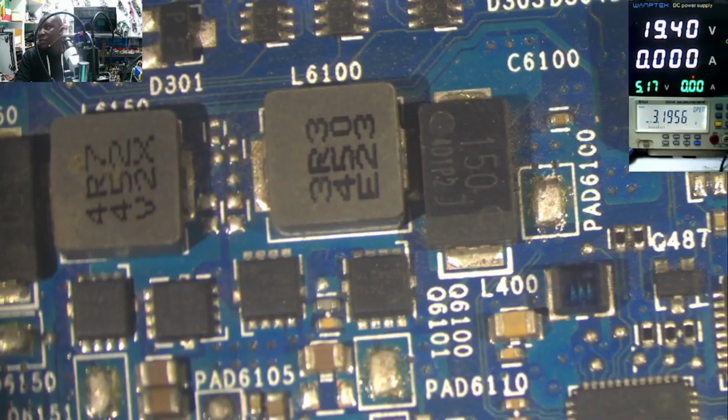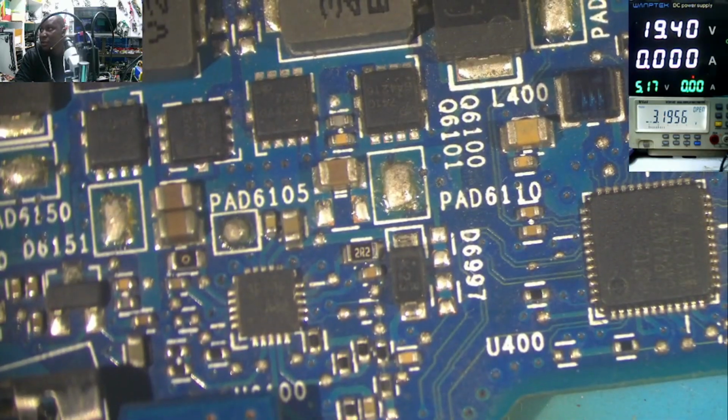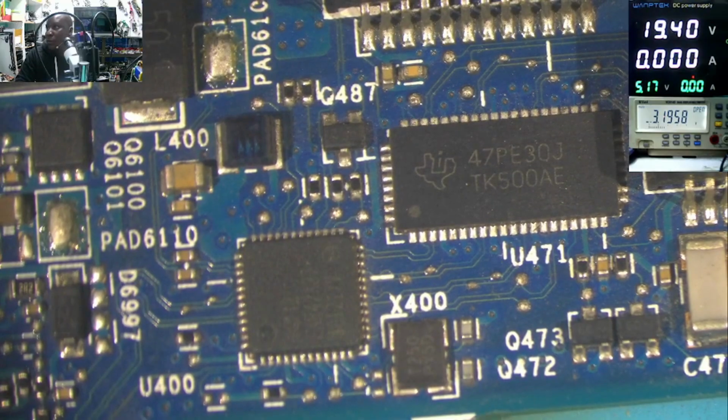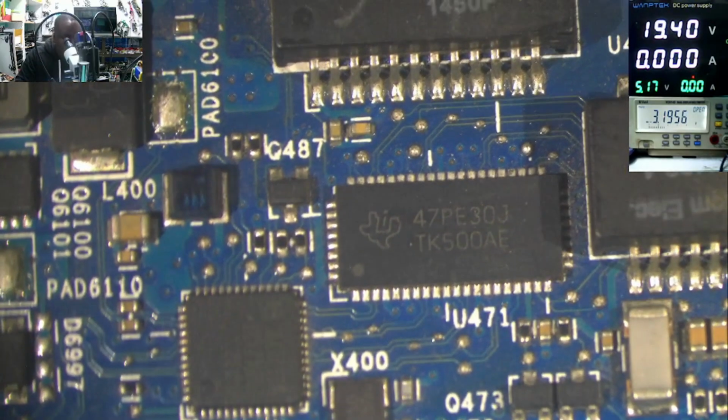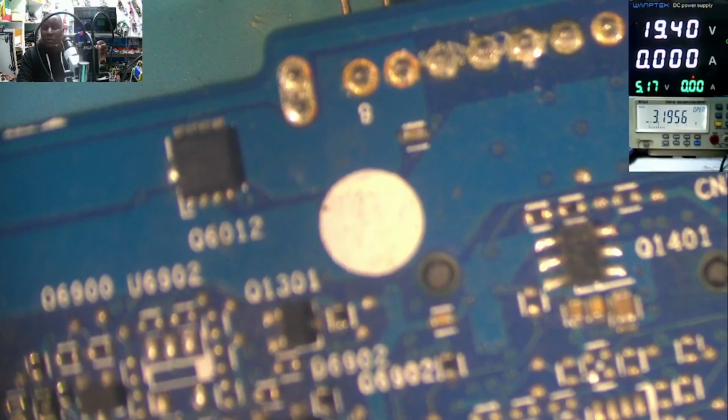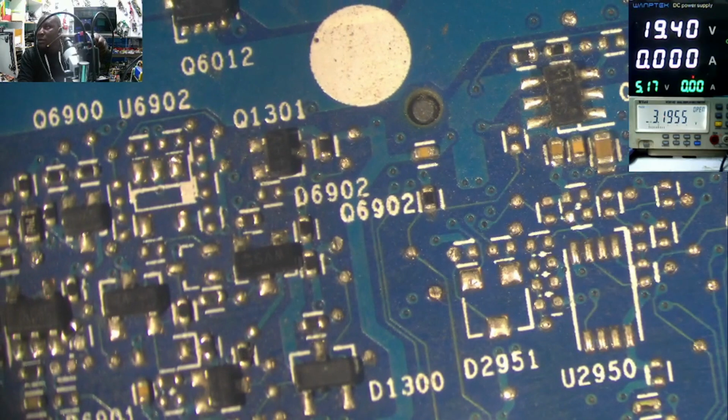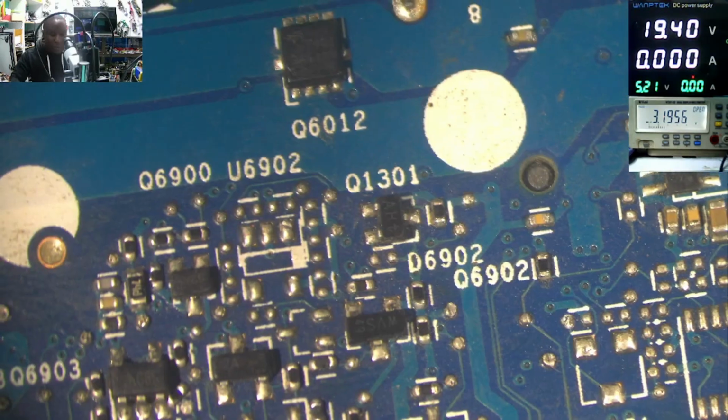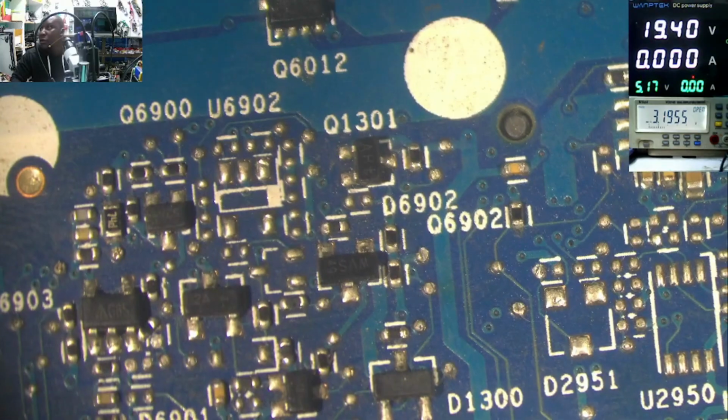I'm just inspecting all the motherboard. Here we have those chips, and I don't think those are the chips we are looking for, because we have to locate the sound IC.